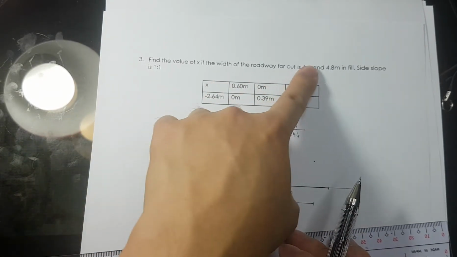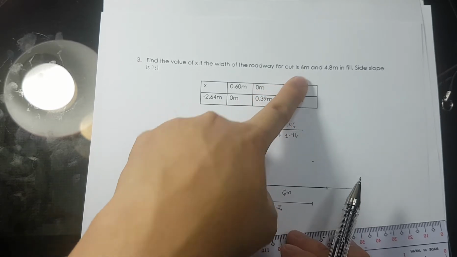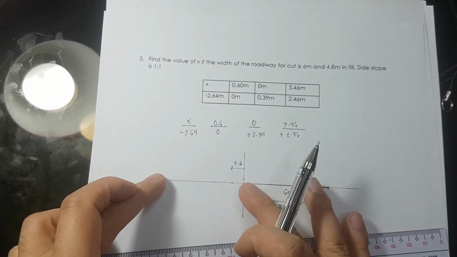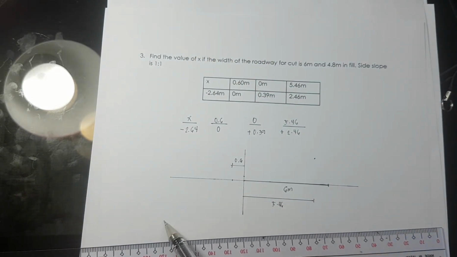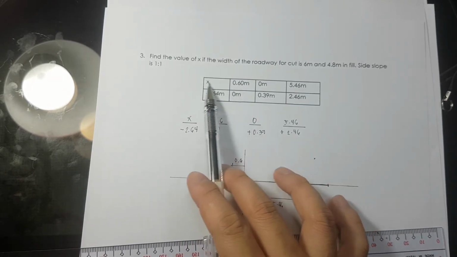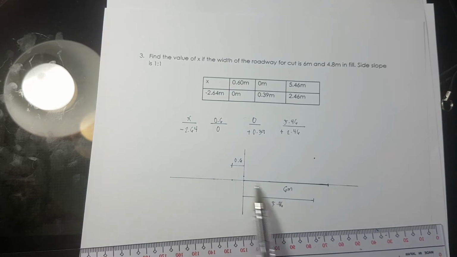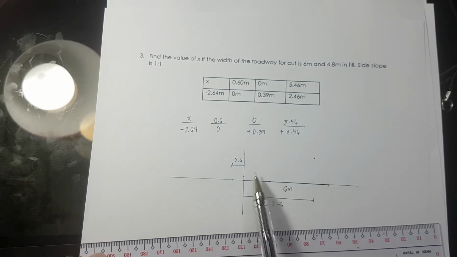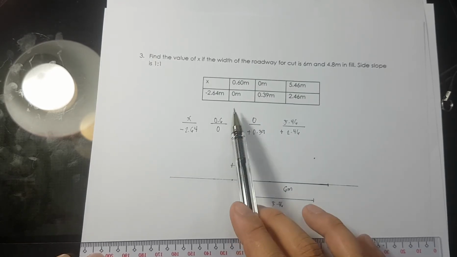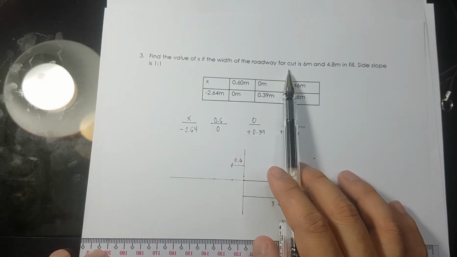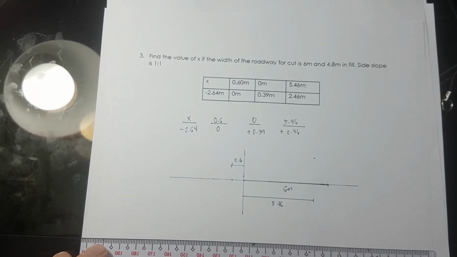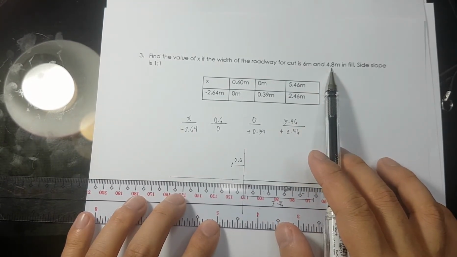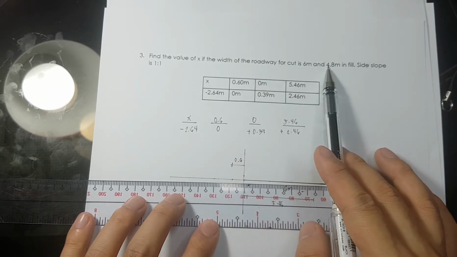But take note, for our cut, it is 6 meters. For our fill, it is 4.8. Paano natin nalaman na ito yung fill natin? Nalaman natin na ito yung fill kasi negative value siya. It is below our point of origin. Okay, so this is 0, this is 0. Nalaman natin na fill siya because it is below. Okay? So for the fill, the road for the cut is 6, then for the fill it is 4.8.